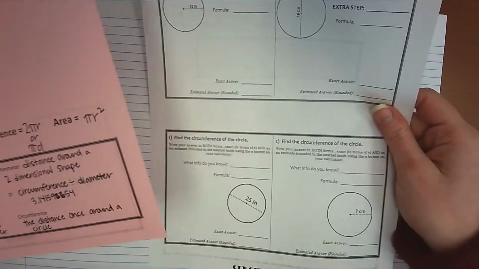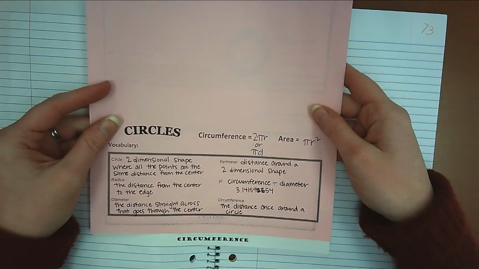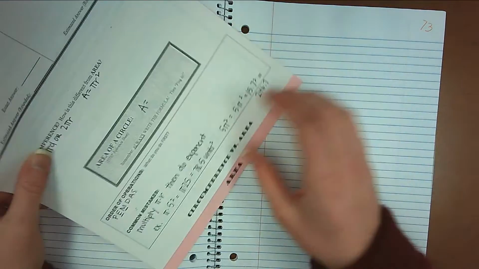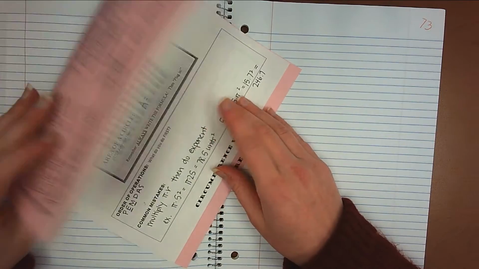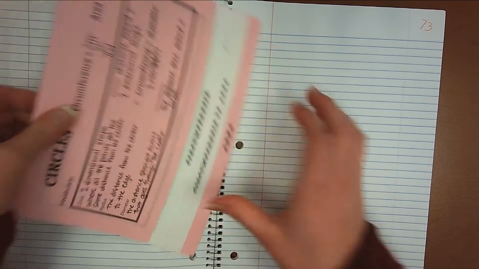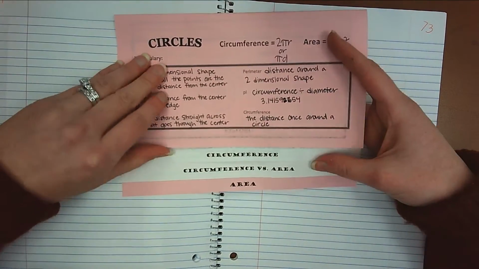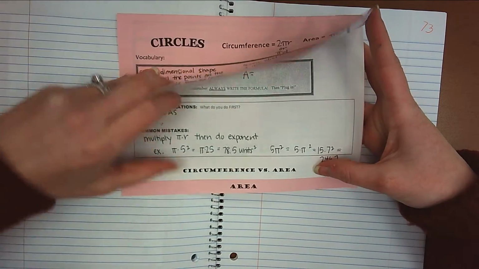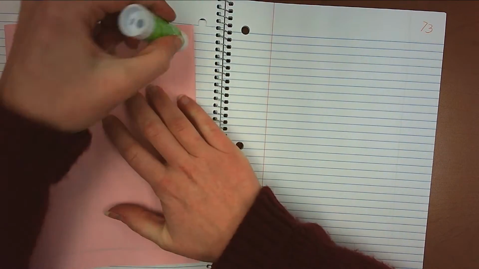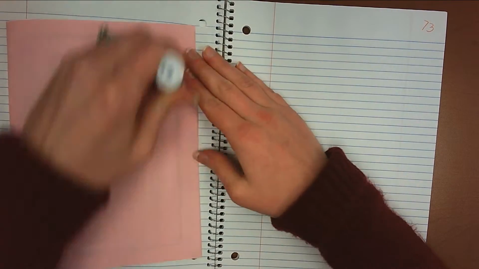And then I'm going to put circumference here. So the layers at the bottom, and then I will fold under so that I have circumference versus area and area. So my foldable looks like this. It's got tabs for circumference, circumference versus area, and area, and I'll glue that one in.